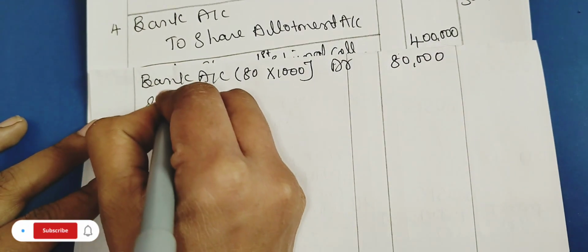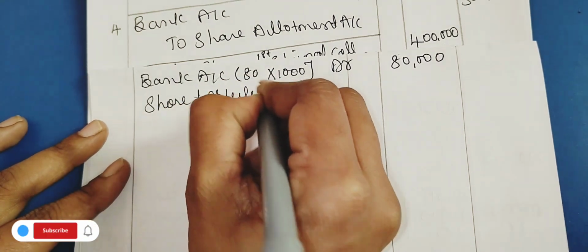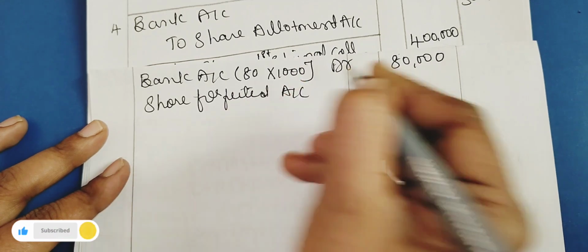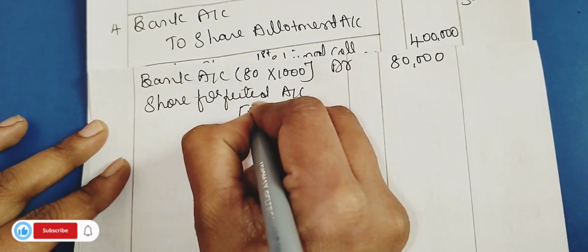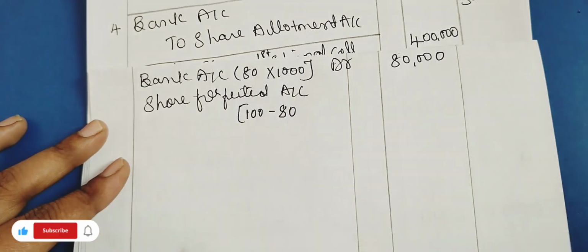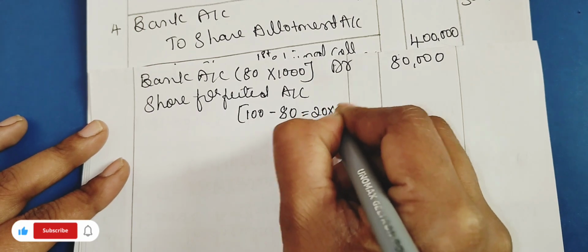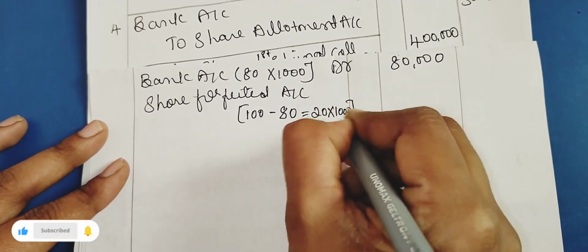Share forfeited account, that is out of 100 face value you have issued at rupees 80, the balance is 20 into 1,000.